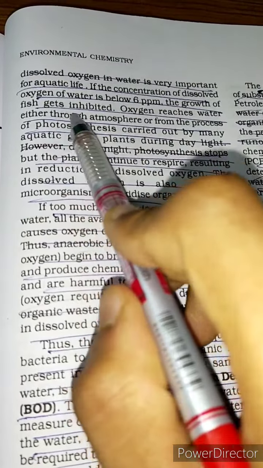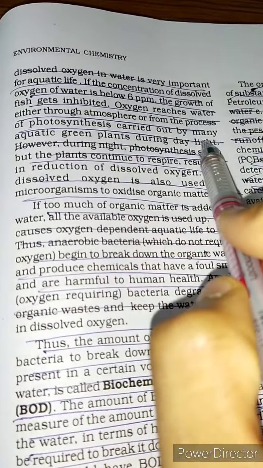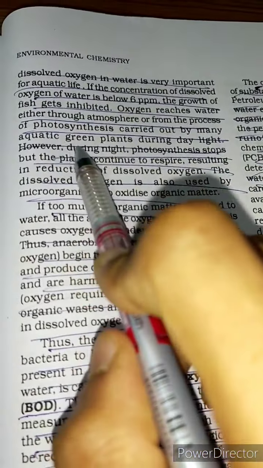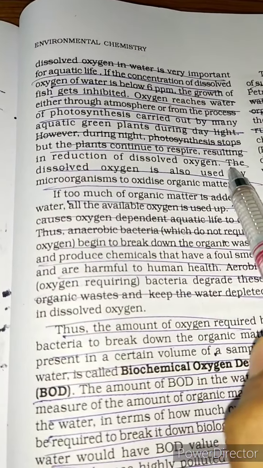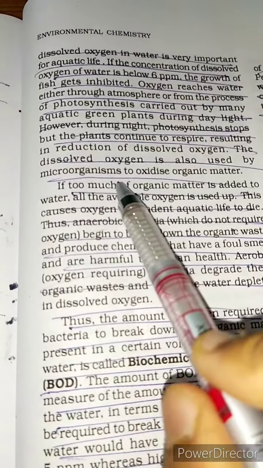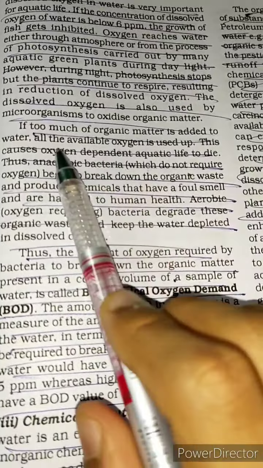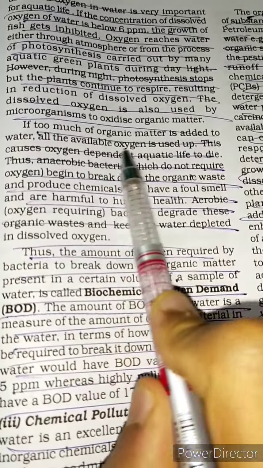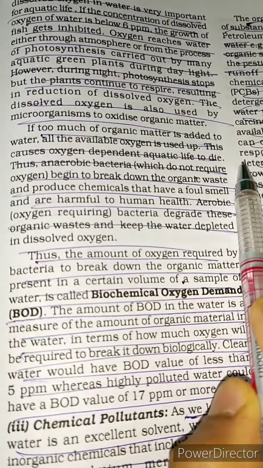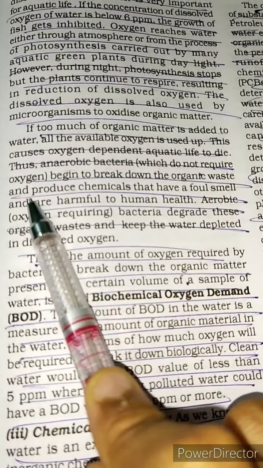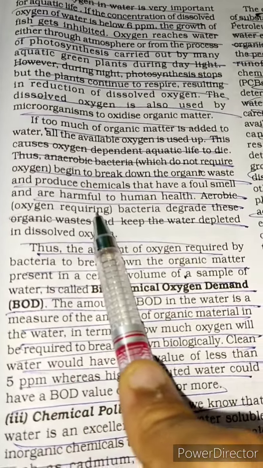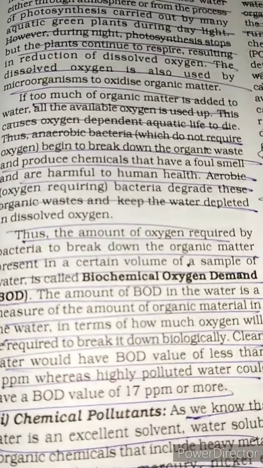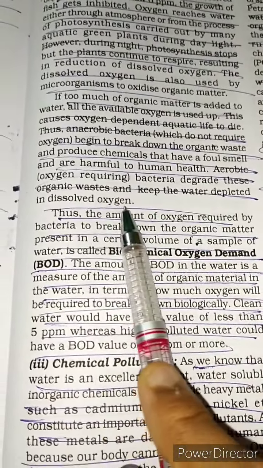Oxygen reaches the water either through the atmosphere or from photosynthesis carried out by many aquatic green plants during daylight. However, during night, photosynthesis stops but the plants continue to respire, resulting in a reduction of dissolved oxygen. Dissolved oxygen is also used by microorganisms to oxidize organic matter. If too much organic matter is added to water, all the available oxygen is used up. This causes aquatic life to die. Then anaerobic bacteria, which do not require oxygen, begin to break down the organic waste and produce chemicals that have a foul smell and are harmful for human health. Aerobic bacteria, which require oxygen, degrade this organic waste and keep water depleted in dissolved oxygen.